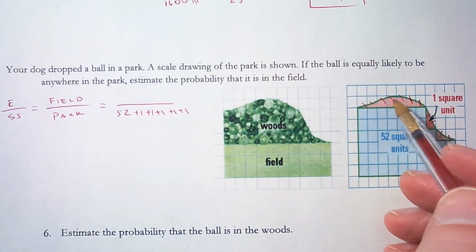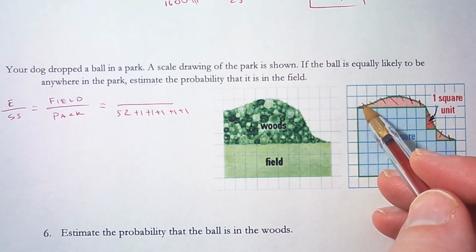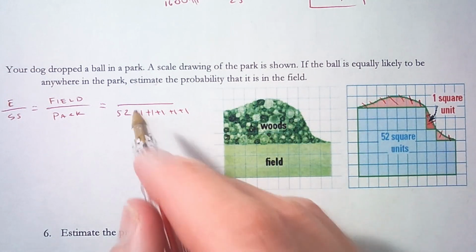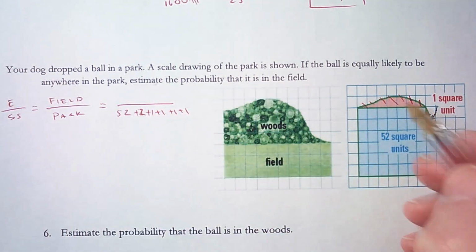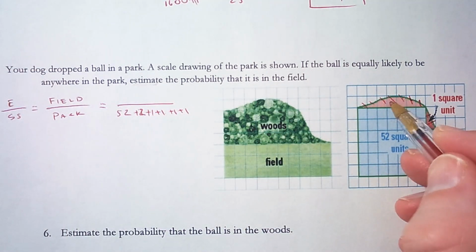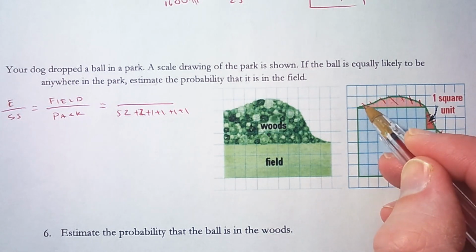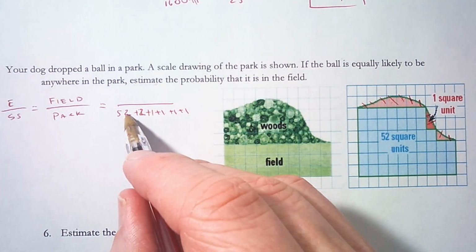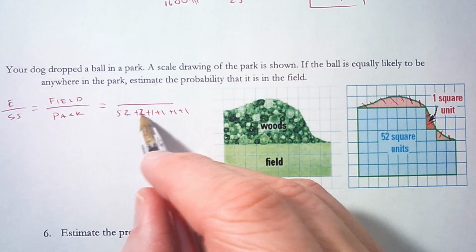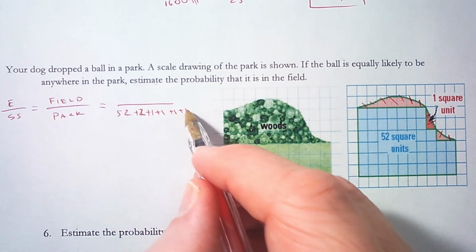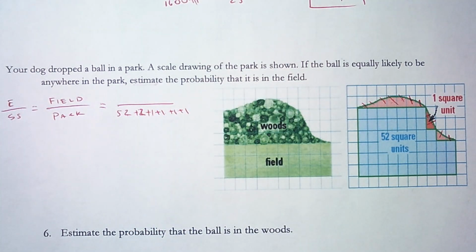But I think I actually made a mistake here. When I took these two and combined it with this, I think I counted that as 1, but that should have been 2. So I've got these two right here combined with this one to make 2 units. So I've got 52 plus 2 is 54, 55, 56, 57, 58. So I've got approximately 58 square units as the entire park.